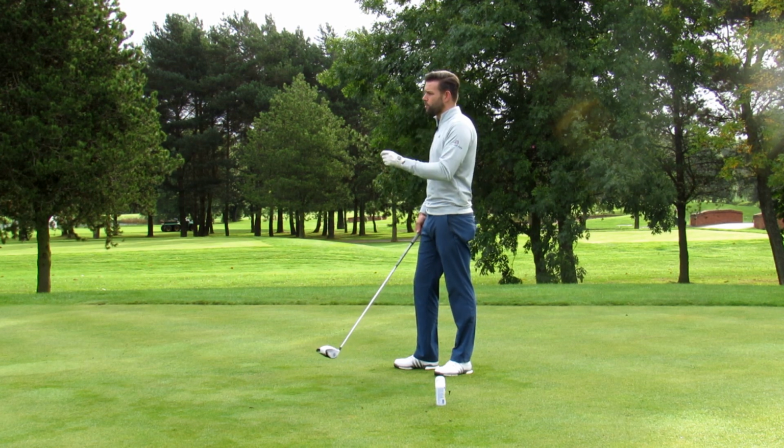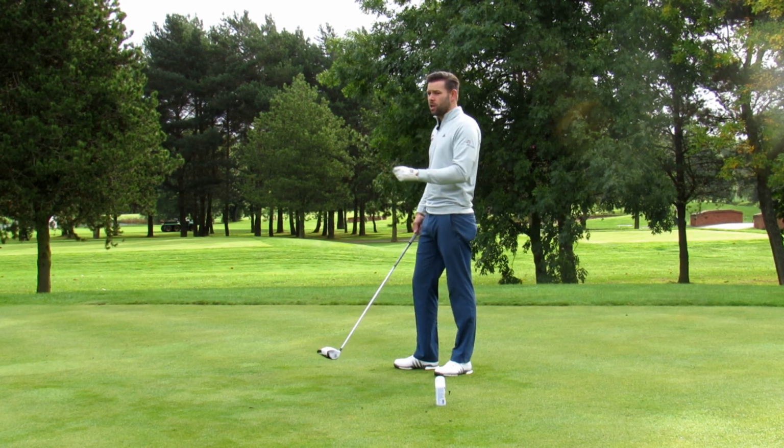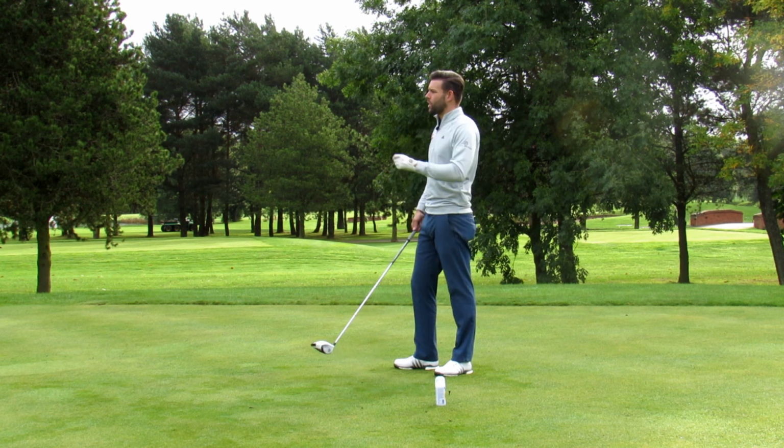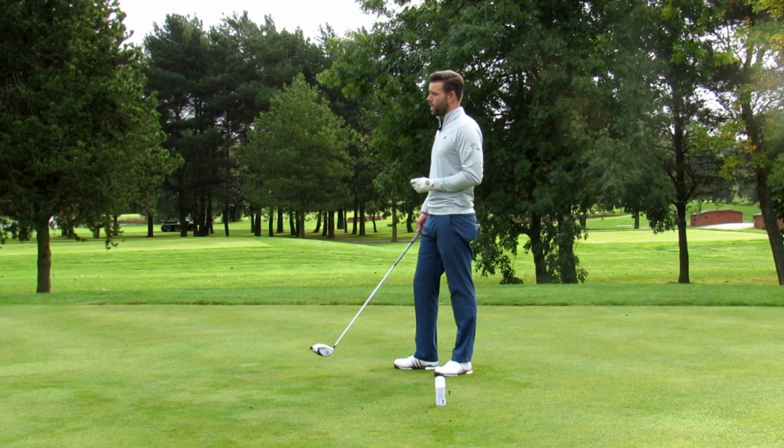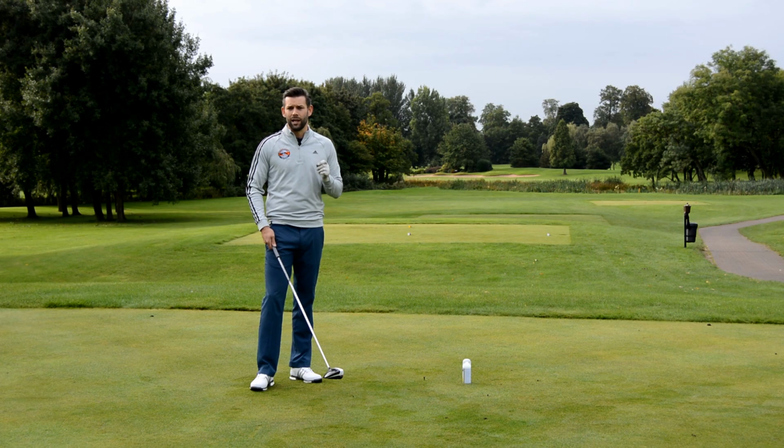You'll start to get a more predictable ball flight, and if it's more predictable, you can actually play with that. You can allow for it if it's not straight, but you're definitely going to hit more fairways if you can hit the middle of the golf club. The added bonus to this, it will probably go a little bit further as well if you do hit the middle as opposed to the toe or the heel.